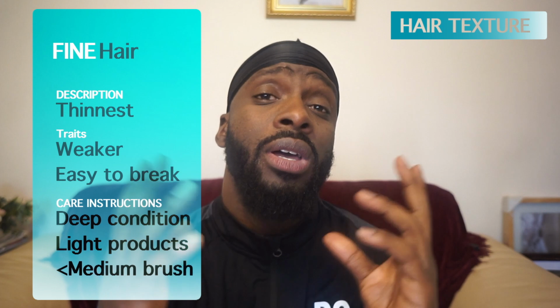But in general, fine hair is weaker, more susceptible to breakage. So you want to use lighter products on your hair. You don't want anything too heavy, and at the same time you want to make sure you're regularly deep conditioning your hair so that you can keep that nourishment and keep that strength in your hair, all right? So that's for fine hair.